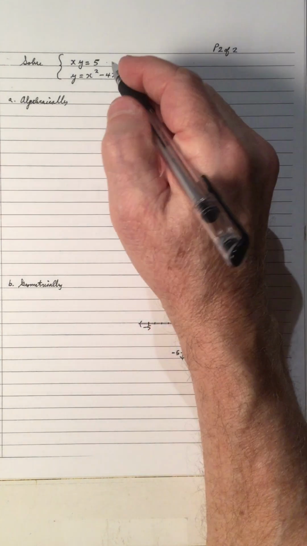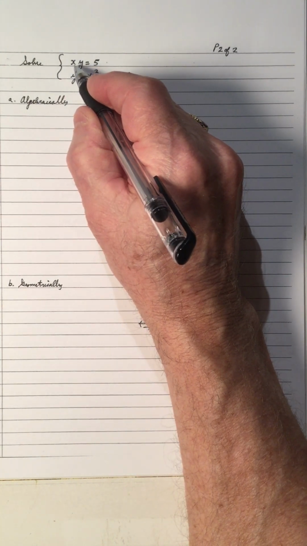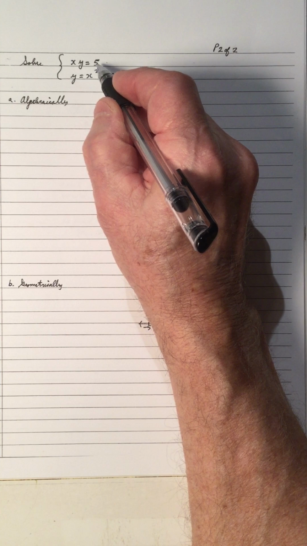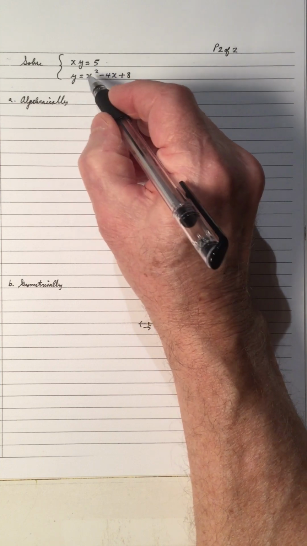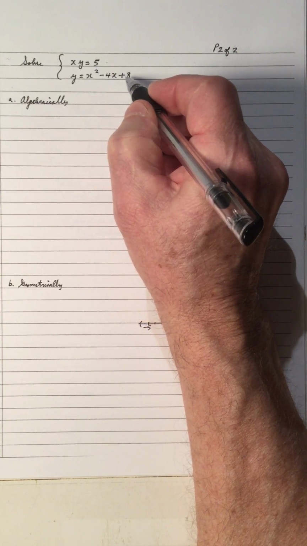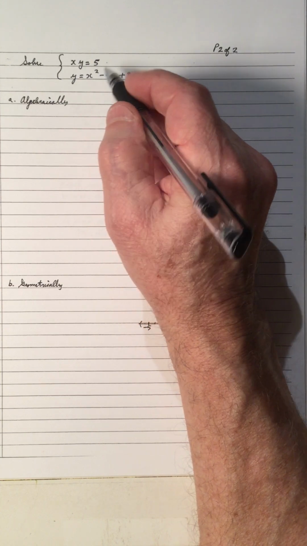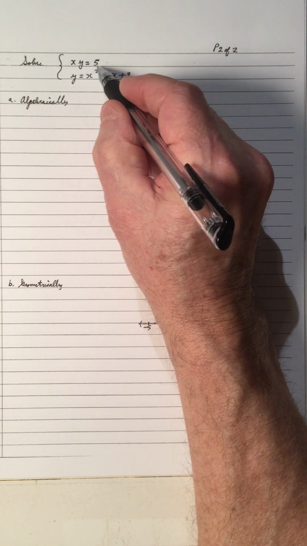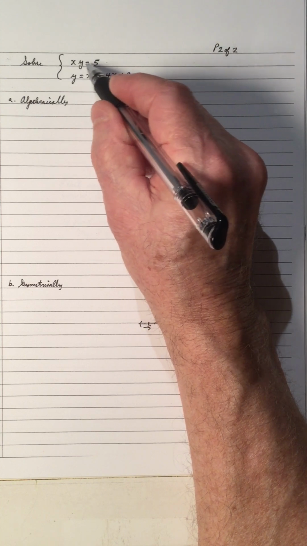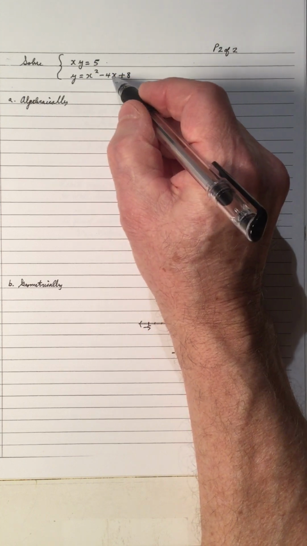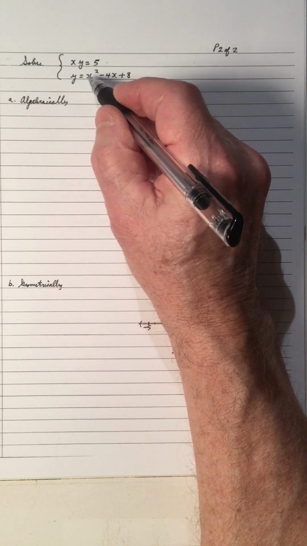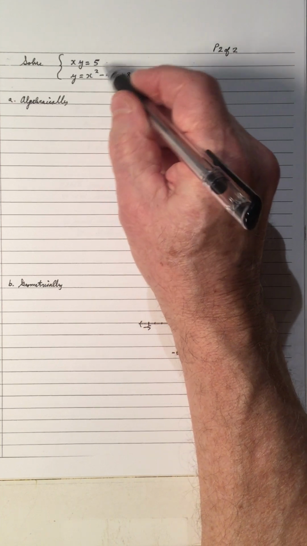We have a system of equations, and one is x times y equals 5, and the other one is y equals x squared minus 4x plus 8. xy equals 5 is a hyperbola, and we just did a video on those. And this is a parabola, and because it's positive, this is a parabola that opens upward.